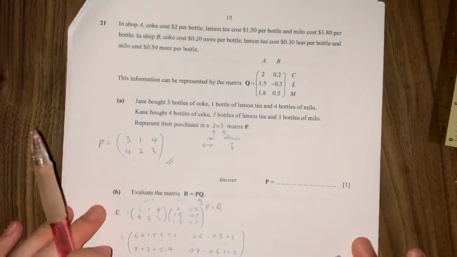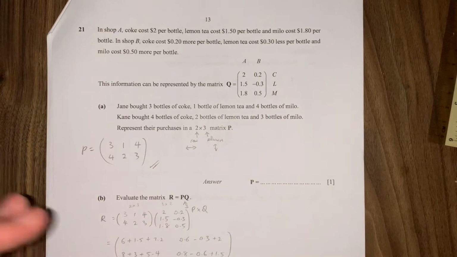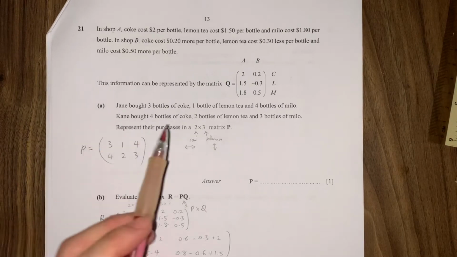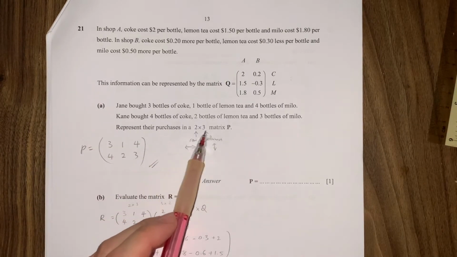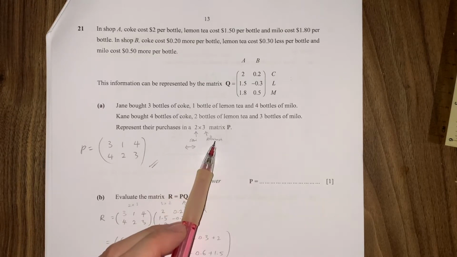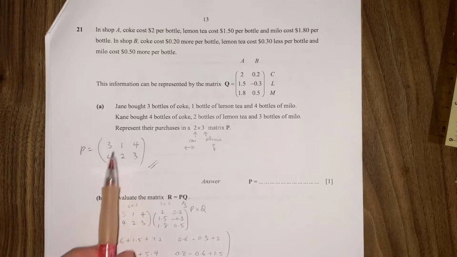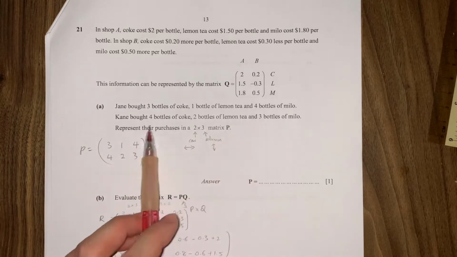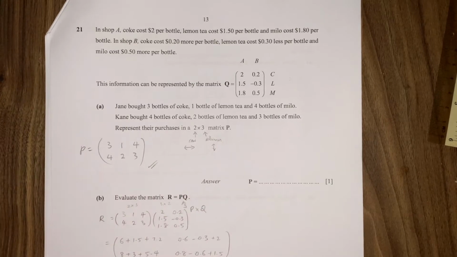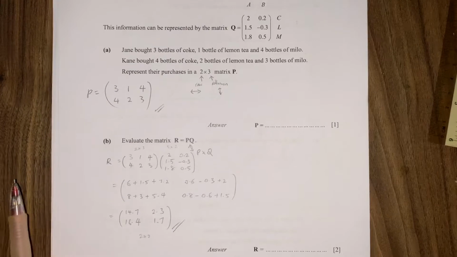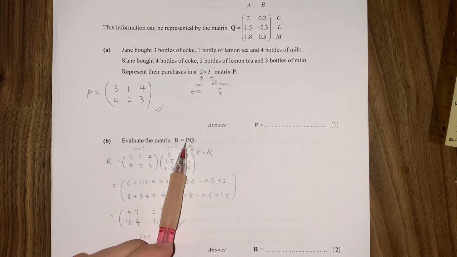Okay, next one. This is our matrix. This is a bit non-standard because the numbers are a bit strange. But again, they ask you to write down the 2 by 3 matrix, row, column. Half the school got this wrong. You don't even know what is row and column. The numbers come from here, here, here, here, here, here. It's always standard. Either they give it like that or they give you a table. After that, they ask you to find R, which is P times Q.